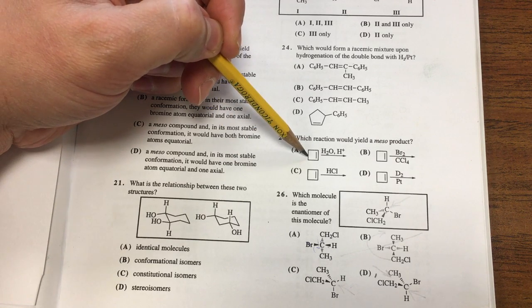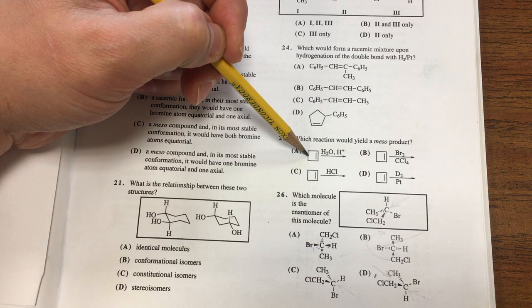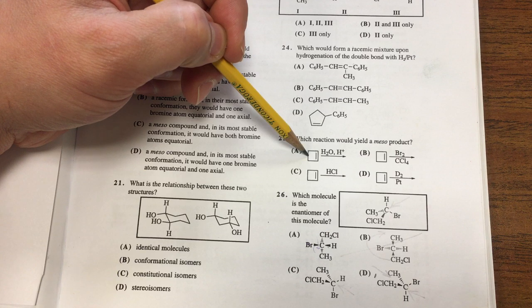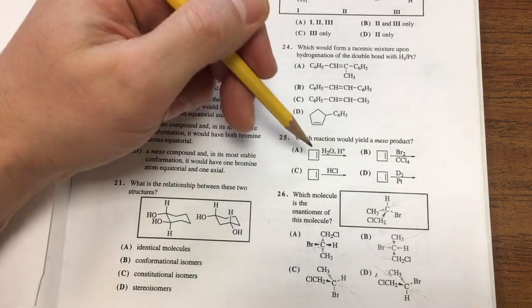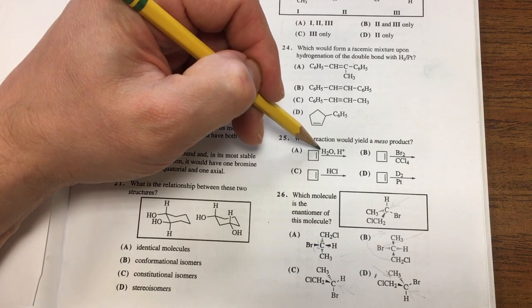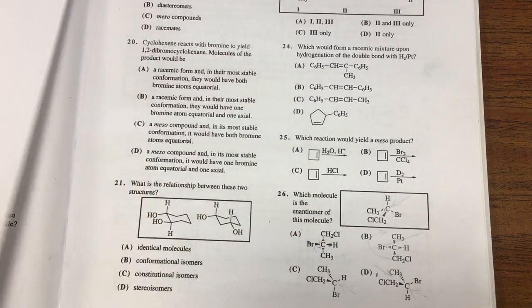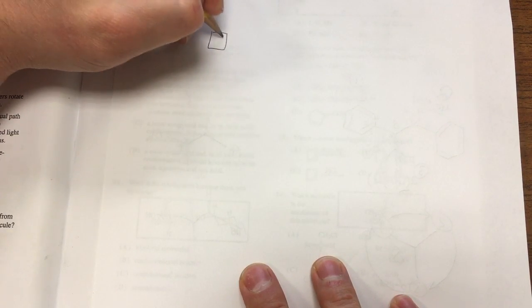Remember, with an alkene, we have a flat starting material. And when you have a flat starting material, almost all of the time you get either a racemic mixture of something or an achiral product. So here, all of these are addition reactions. This particular one here is unique. That one follows Markovnikov's rule.